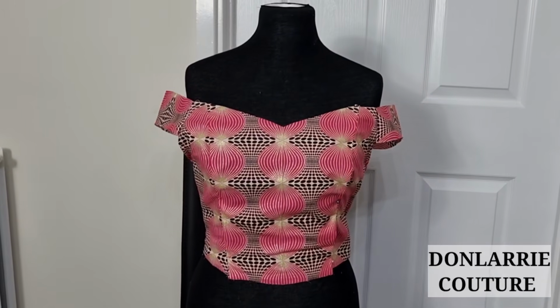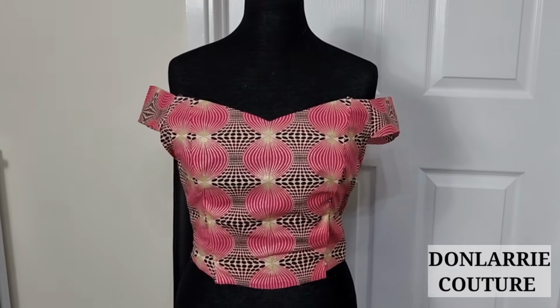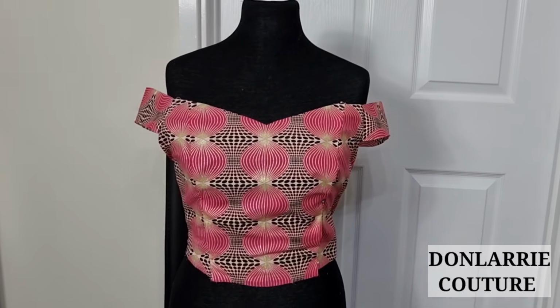Alright guys, so this is the final look of our off shoulder pattern. It really came out well. I hope you guys find this tutorial helpful.